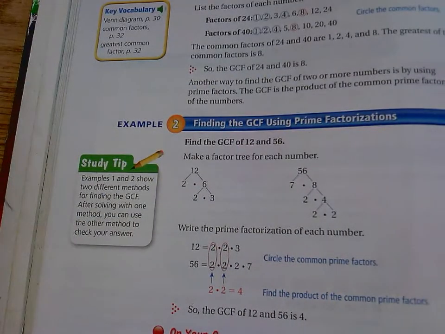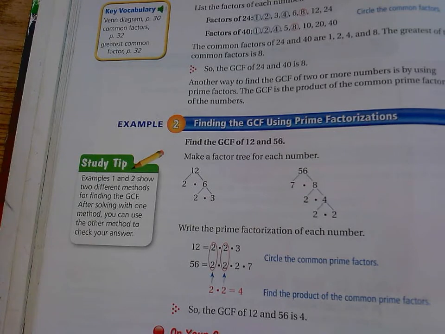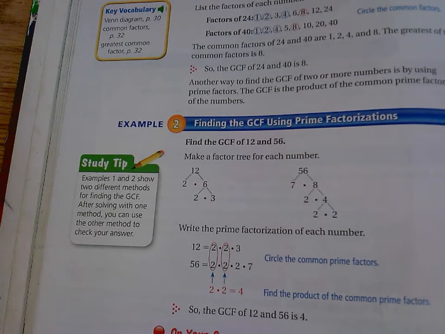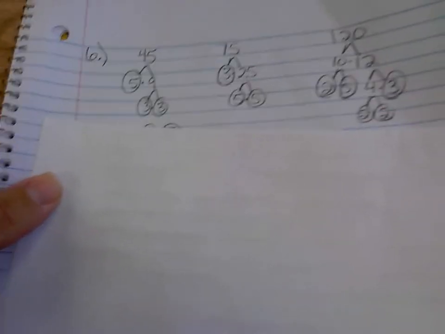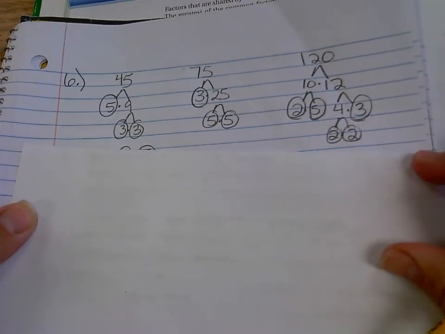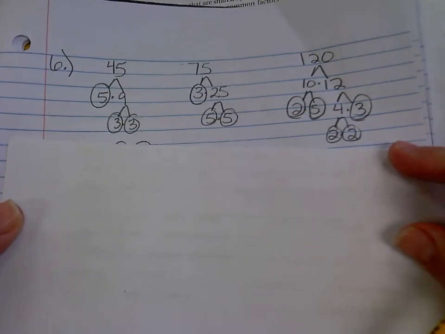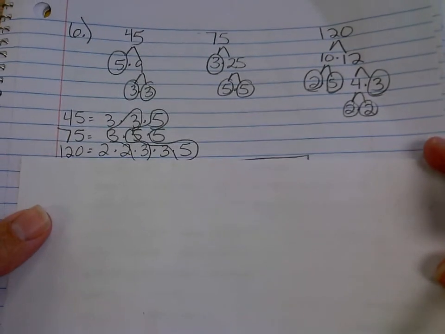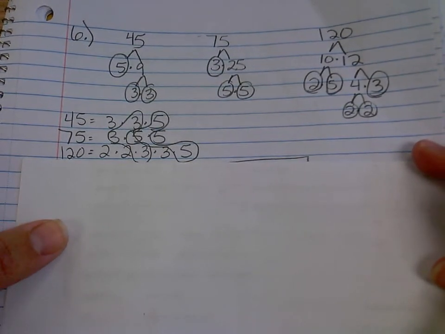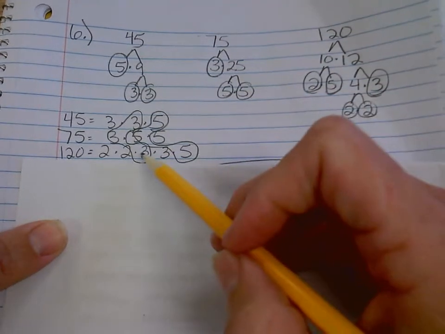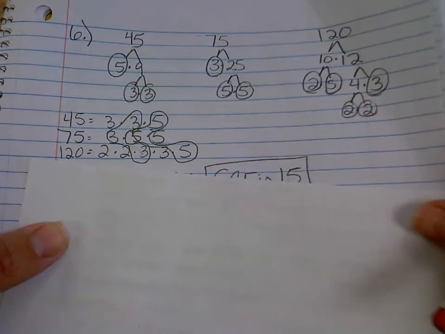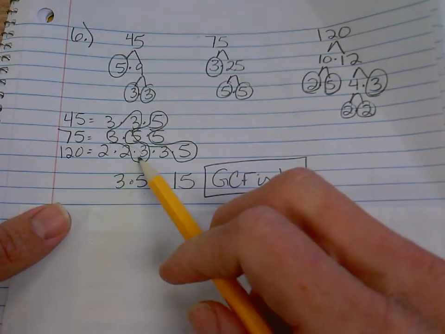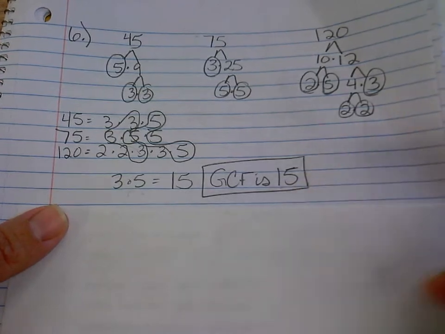And then number 6 is another tricky one because there are 3 numbers that you have to find the prime factorization for. Oops, let me move that a little bit so you can see better. Do your factor trees look like something like mine? Your prime factorization should be exactly like mine. The only things that these have in common are 3 and 5. So 3 times 5, remember you multiply them together, is 15. The greatest common factor is 15.